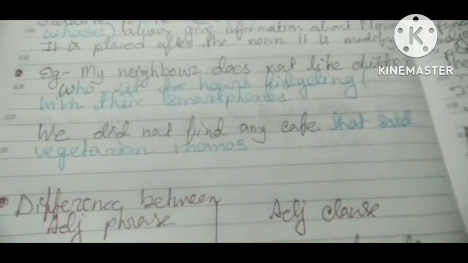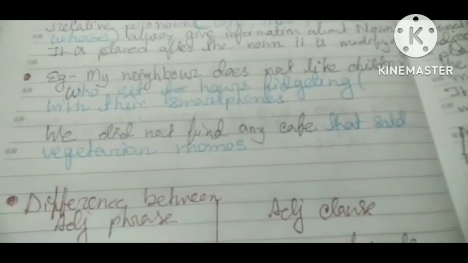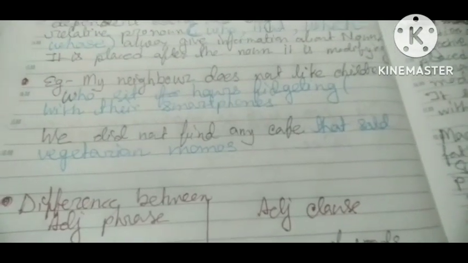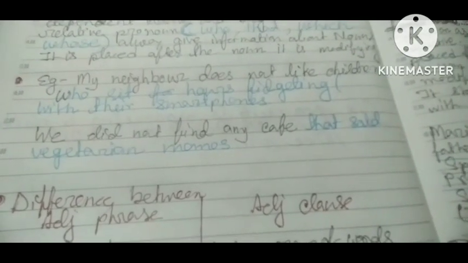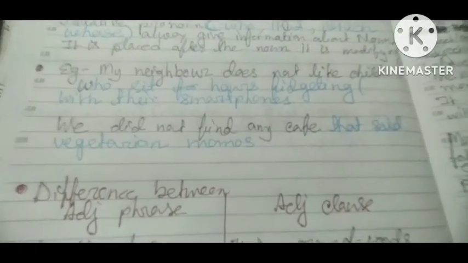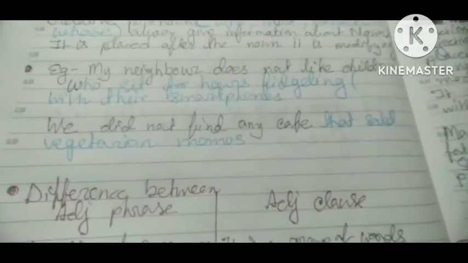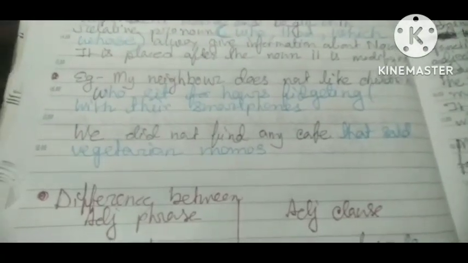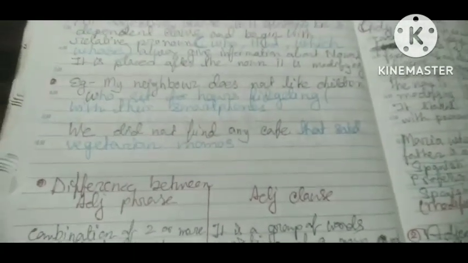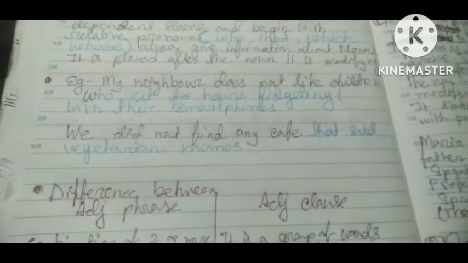It is modifying the noun. Which noun? That is cafe. Which cafe? That sold vegetarian momos. Cafe is the noun. So it modifies the noun cafe.